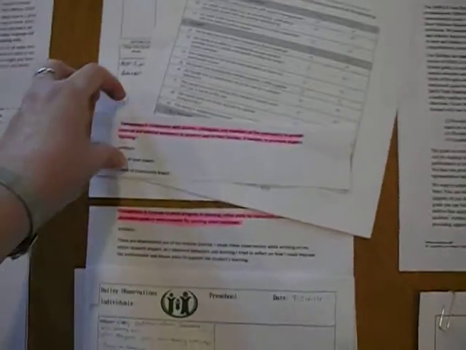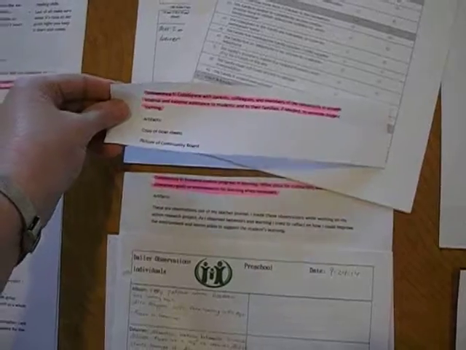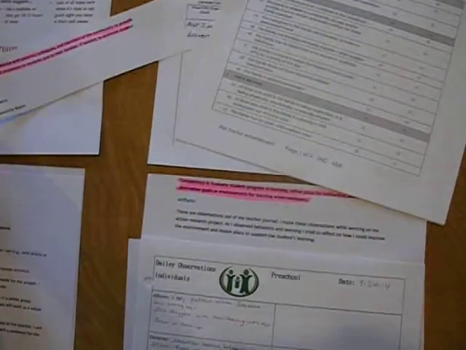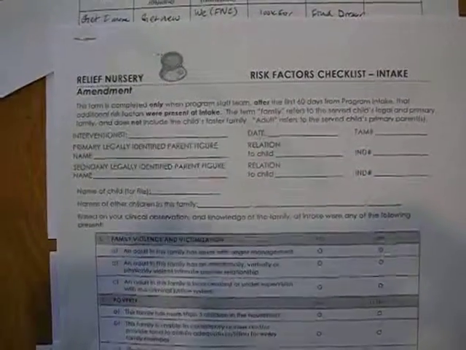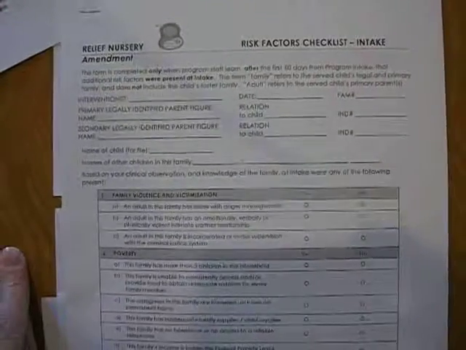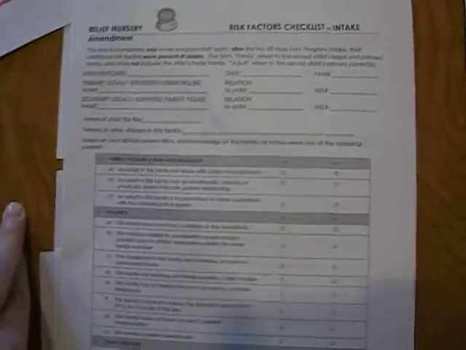Competency 5 is collaborate with parents, colleagues, and members of the community to provide internal and external assistance to students and their families. Part of the original assessment I do is called Risk Factor Checklist. It's done at an intake interview. And I assess the family and see where they might be needing more assistance.